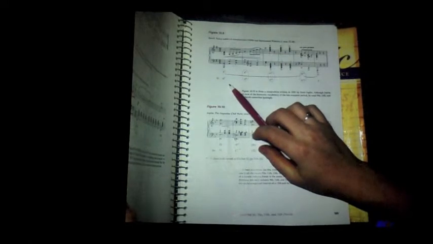In figure 10.9, the other composers who love to use these 9th, 11th, and 13th chords were Debussy and Ravel, the Impressionists. Right? So figure 10.9, as you can see, the Impressionists really liked using it as a 2 chord, as the supertonic.